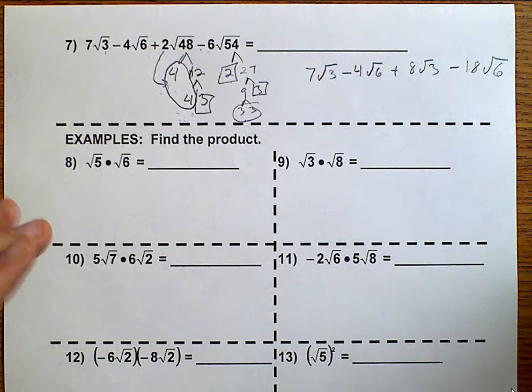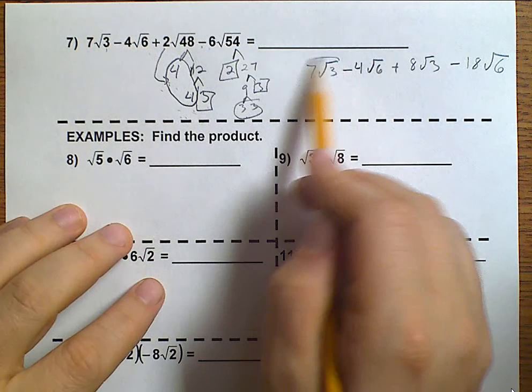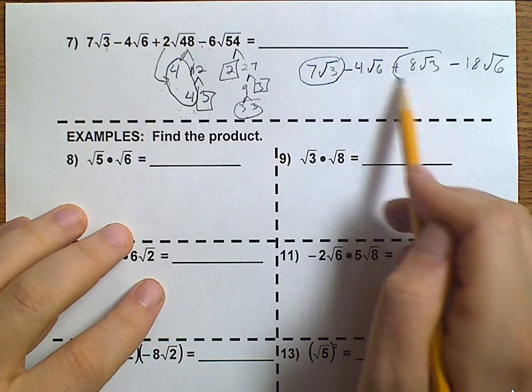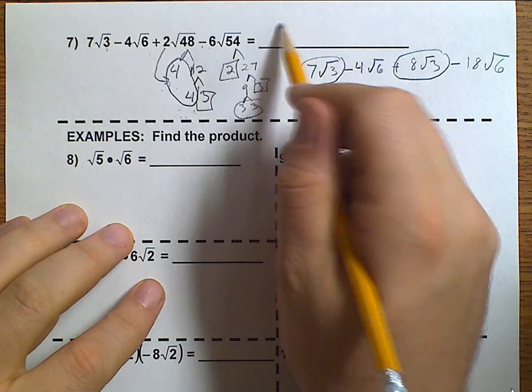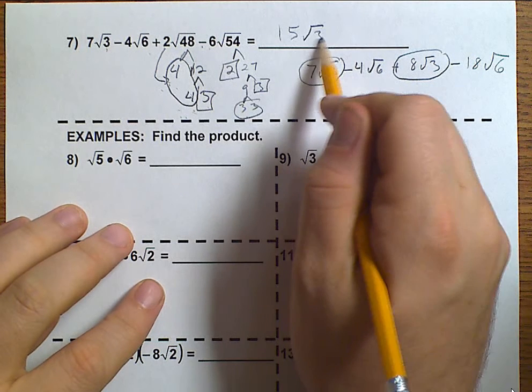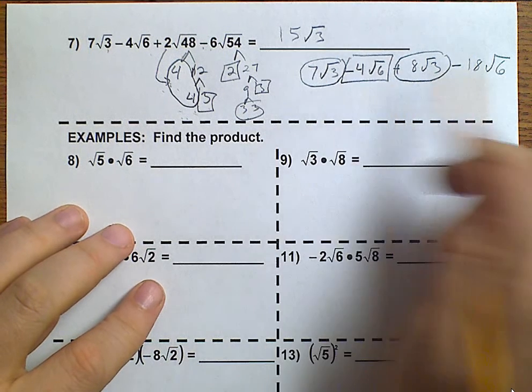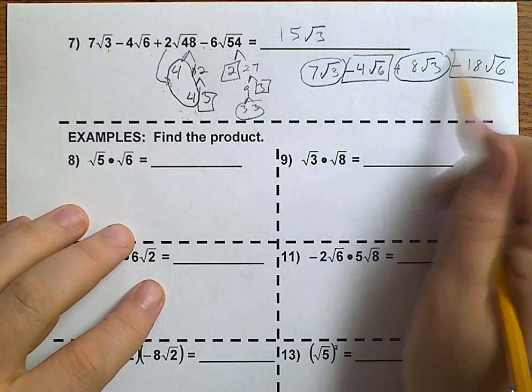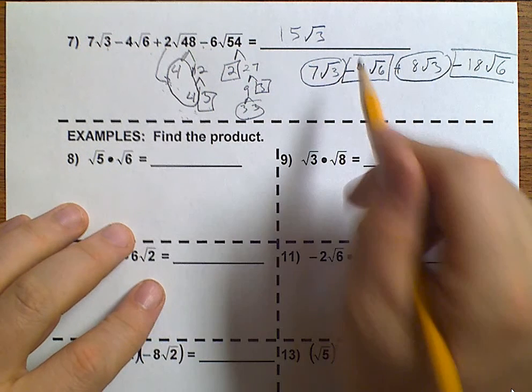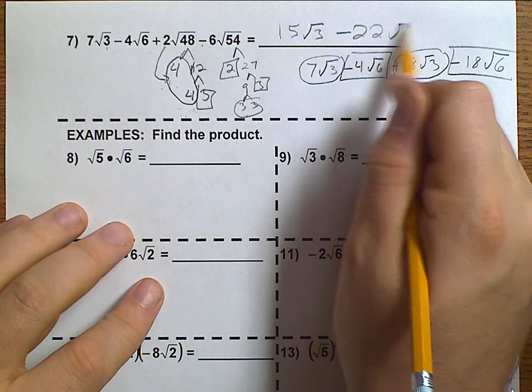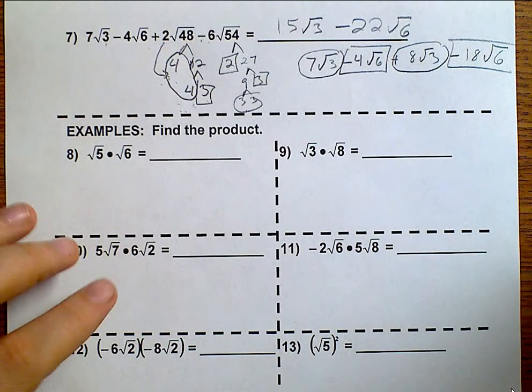Hopefully by now you know enough that I can do these problems without writing excruciating detail on each one, because some of this is just building on previous lessons. Well, 7 square root of 3 plus 8 square root of 3 make 15 square root of 3. Negative 4 square root of 6 minus 18 square root of 6 is negative 22 square root of 6. And we're done.